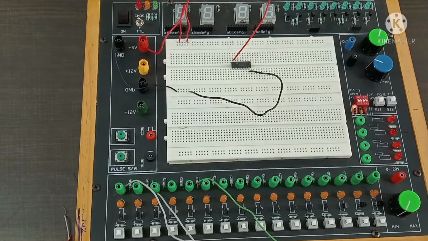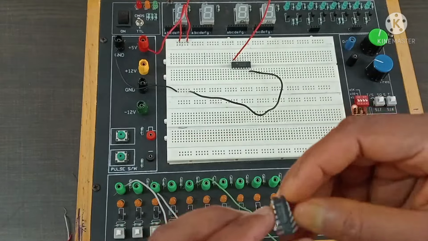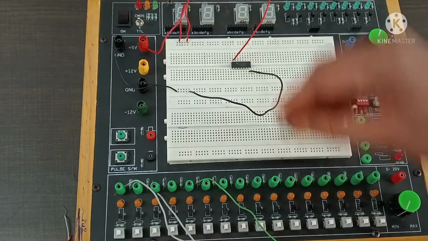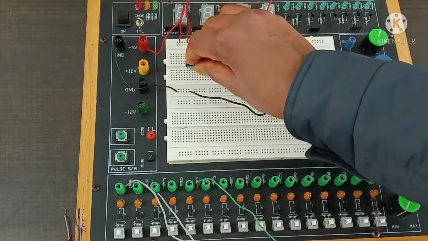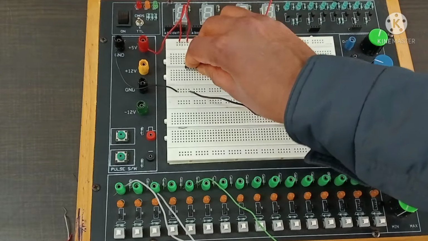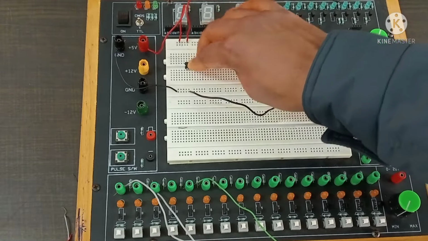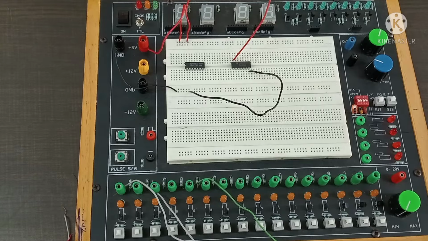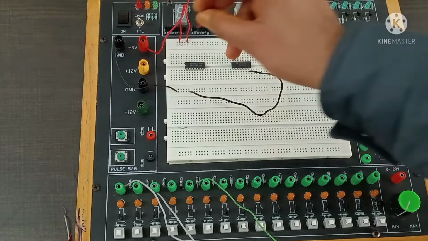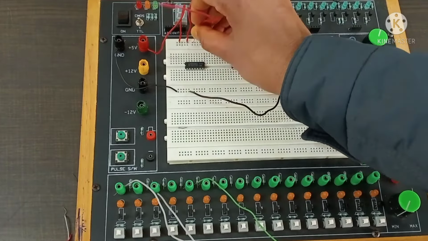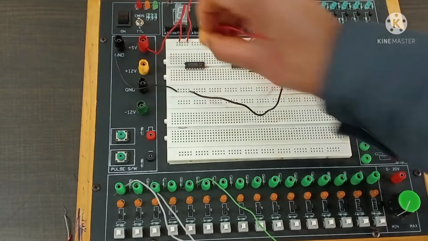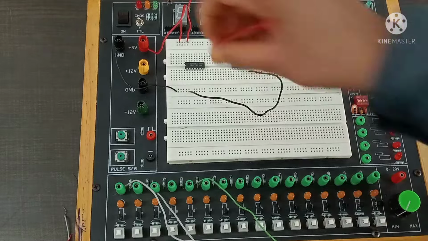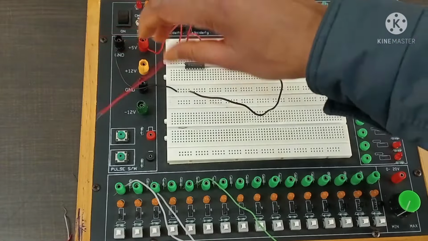For the NOT gate I'm using IC 7404. I'm inserting it here. As you already know, for proper working we need plus 5 volt at pin number 14, so I'm connecting this to pin number 14.